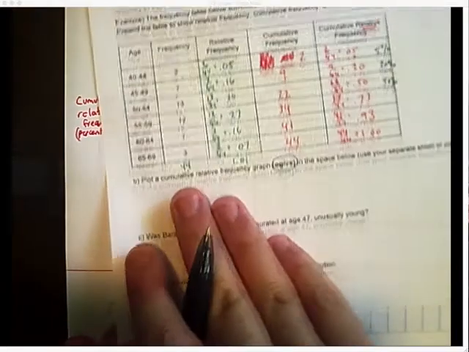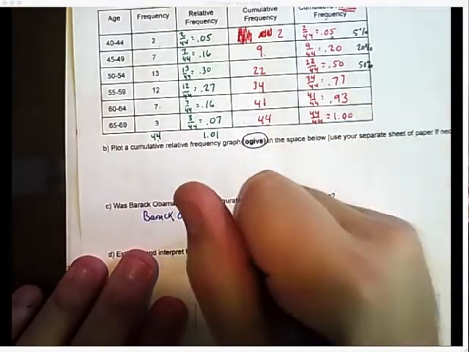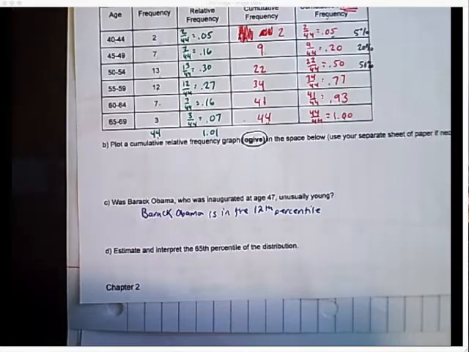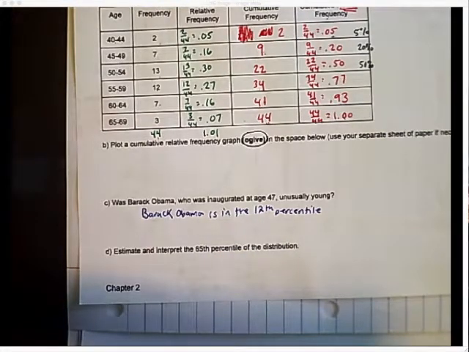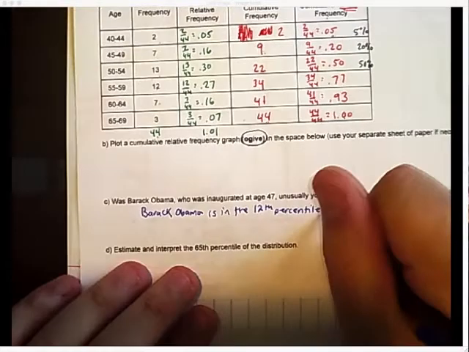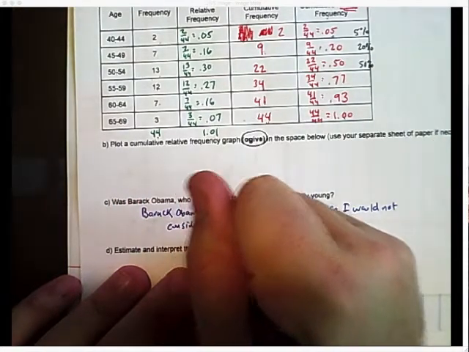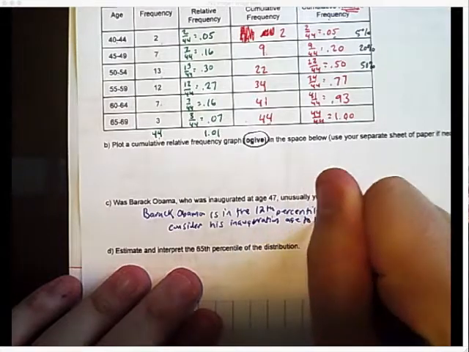So we would say here that Barack Obama is in the 12th percentile. To me, that's not quite low enough to be unusual. If he was lower than the 5th percentile, I would say that would be unusual. But that means roughly 12% of the presidents, based on our ogive, were younger than he was. It's in the 12th percentile, so I would not consider his inauguration age to be unusually young.